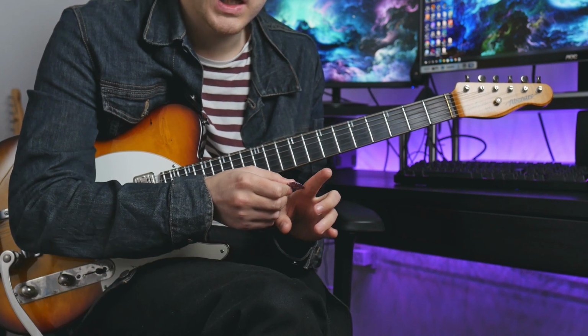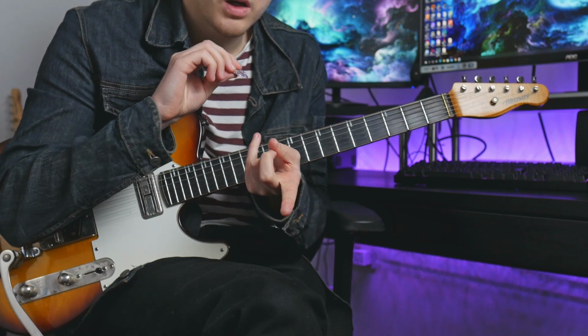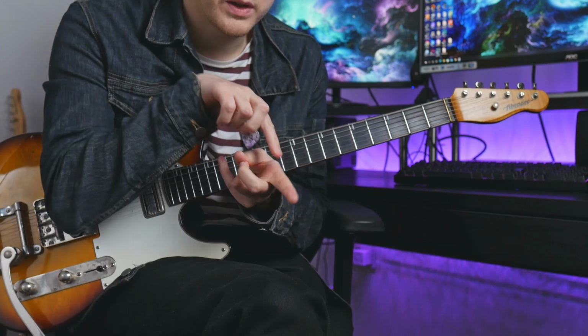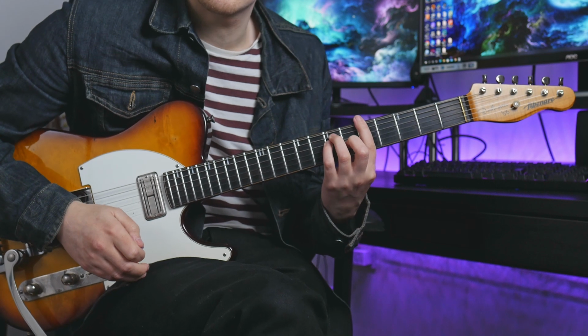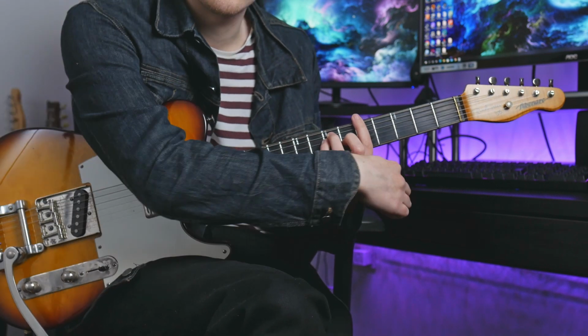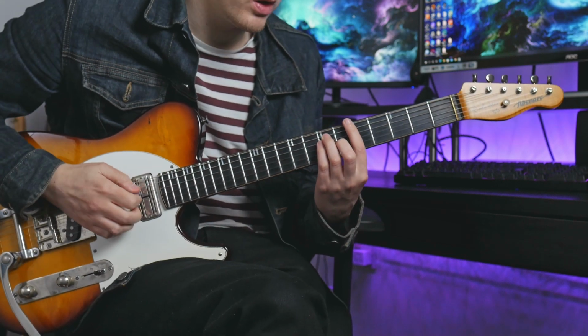So I'm trying to get it more, rather than on the front of the finger there, more on this side. If you can see that, on that side. So rather than pressing down straight on, I'm going to squeeze in, and I'm going to try and twist that way a little bit. So almost twisting your hand that way towards the headstock.